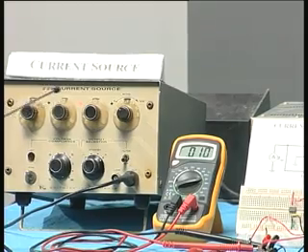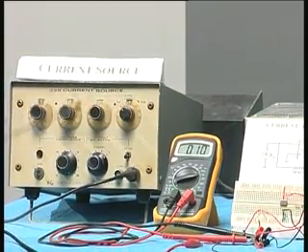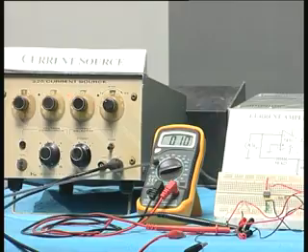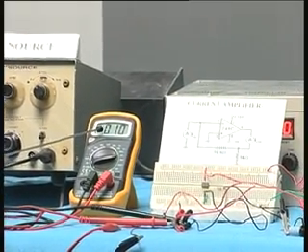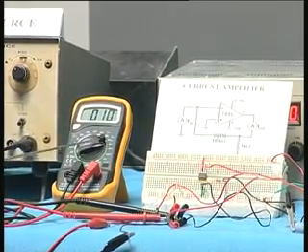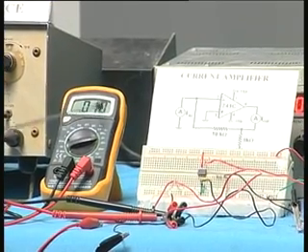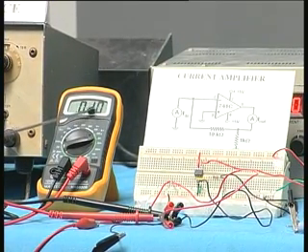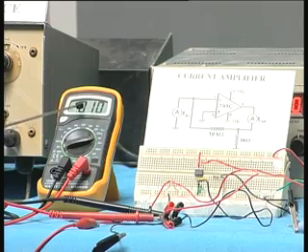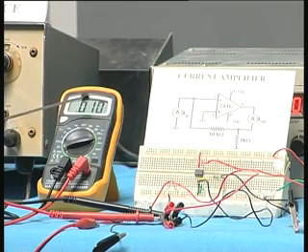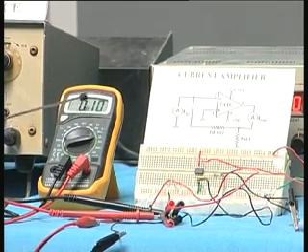The current applied is 10 microamperes, and that is read by this current meter. It shows 0.010 milliamperes. 0.010 milliampere is nothing but 10 microamperes, as you can see. If you divide microamperes by 1000, you will get milliamperes.